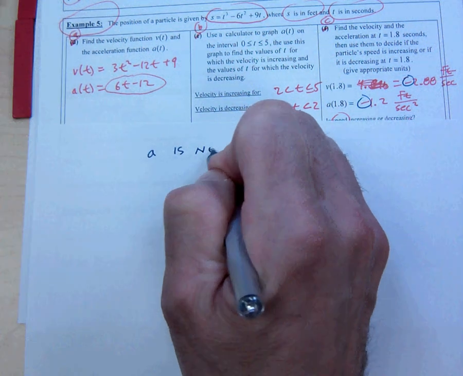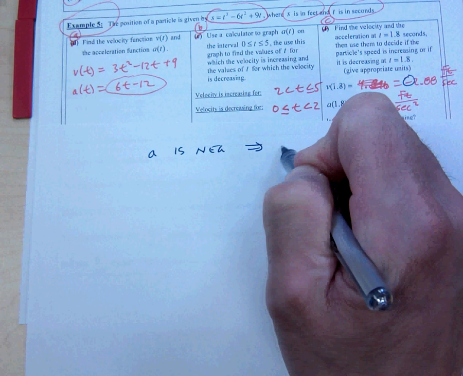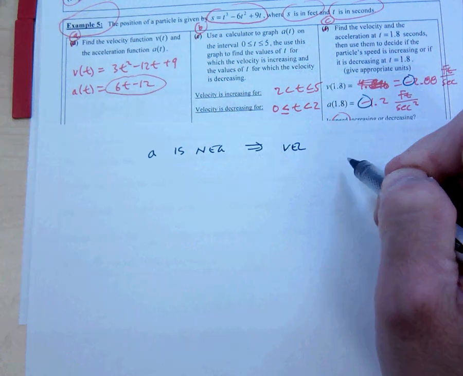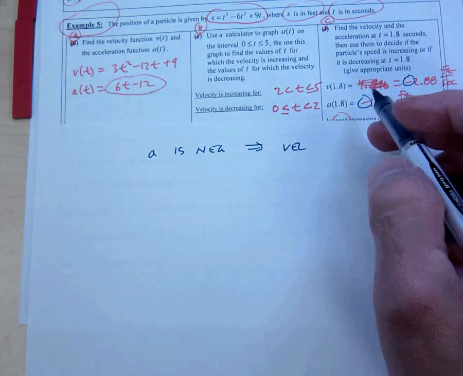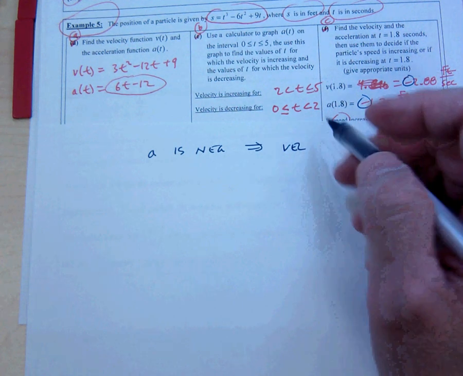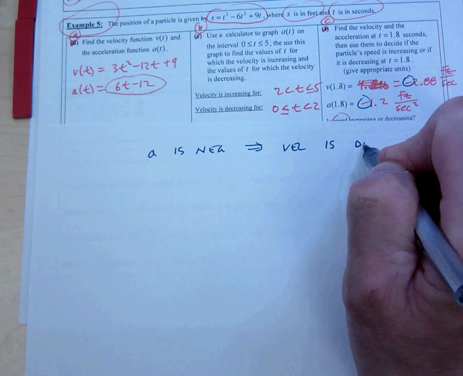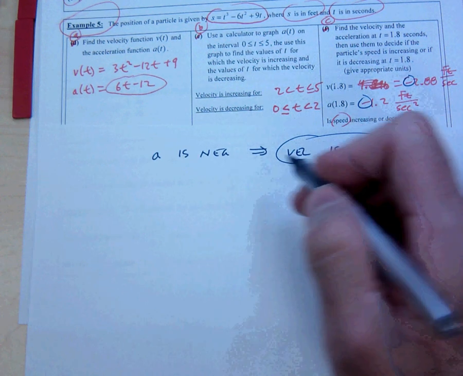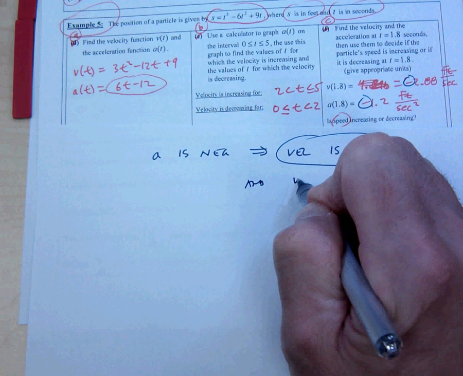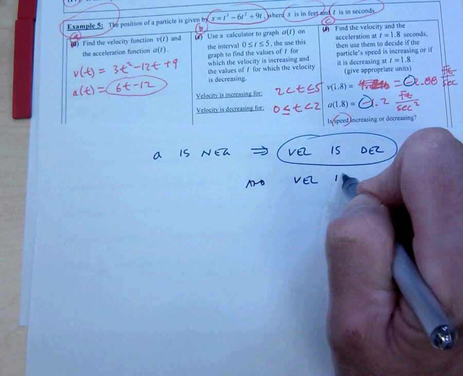that tells you what? The acceleration is negative, the velocity is what? Decreasing. Yes? Okay, so we have the fact that the velocity is decreasing, and we have that the velocity is negative. Okay, so let's think about it.